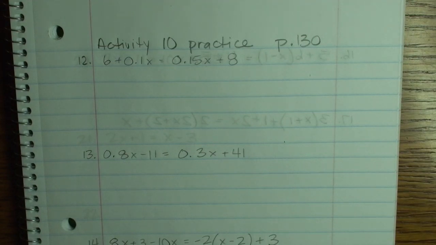Okay, so this is the rest of Activity 10 practice. It's on page 130, and it's the lesson 10-2 part of the practice. So 12 through 15 say solve for x. So we are just going to follow our step chart that we made in class.